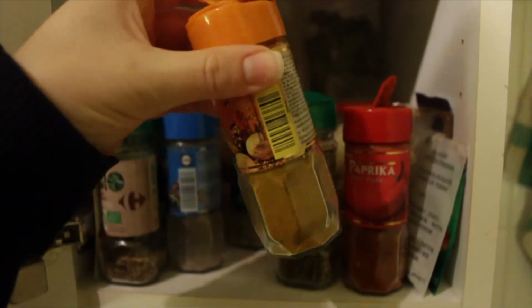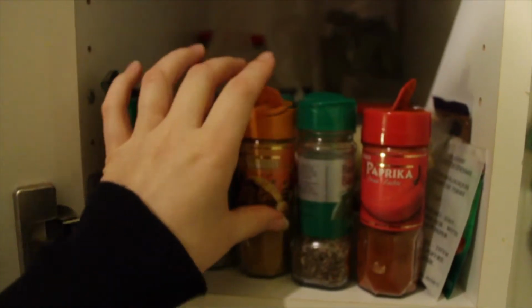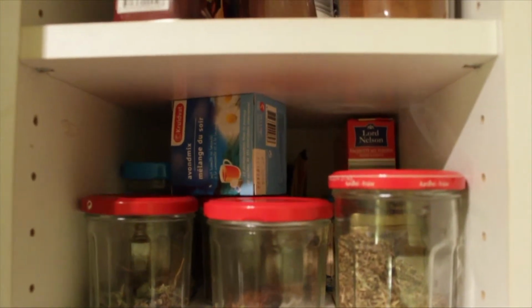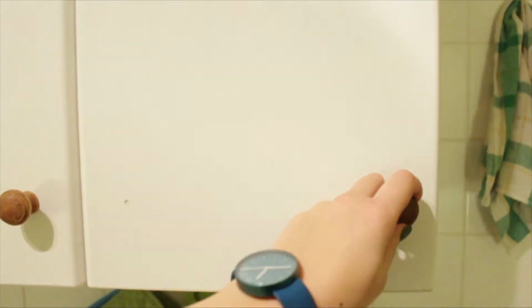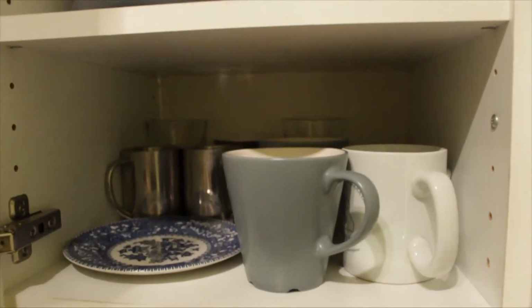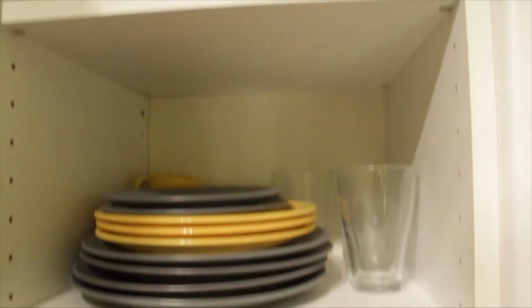So here you have spices, paprika, basil, curry, and so on. Then we have herbs and teas, then we have coffees and cacao. Here you have mugs, plates and glasses, soup plates, bowls and more glasses. These two kitchen cupboards follow a certain logic. Now, around my house there are several storage spaces. But what if I opened one day one of these and I found this? Well, that would be pretty annoying.